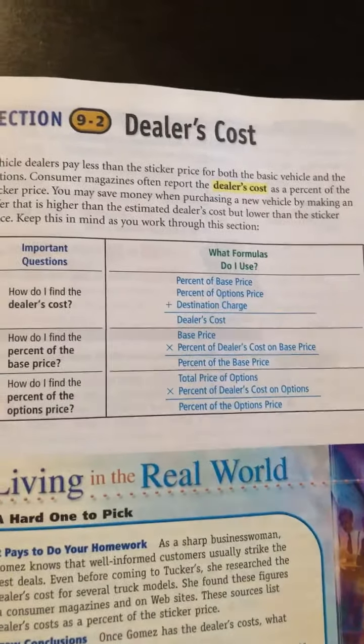The percent for the base price is based on this formula, and then same thing for the percent of the options price. So in your notes, you're going to have the three formulas, and I'll send you a copy of the notes. These are the three that you're going to use depending on what the question's asking you.